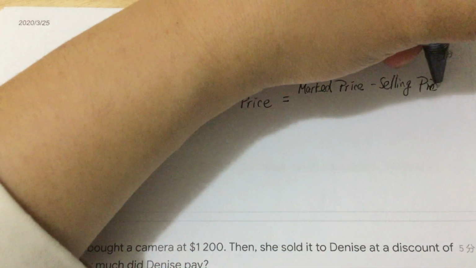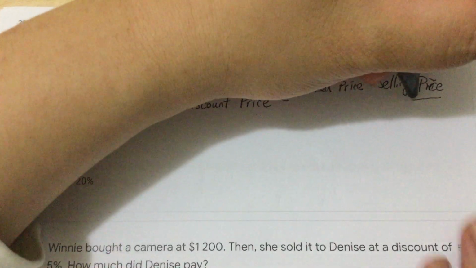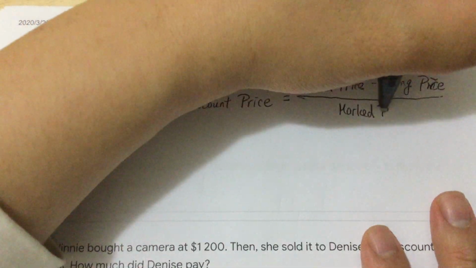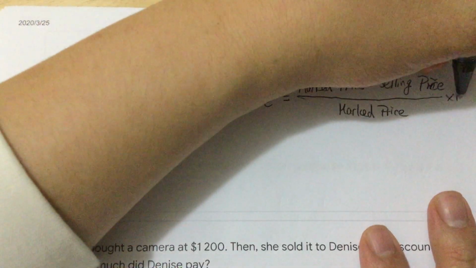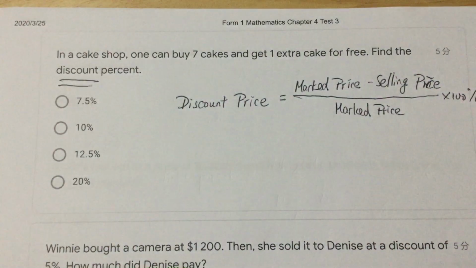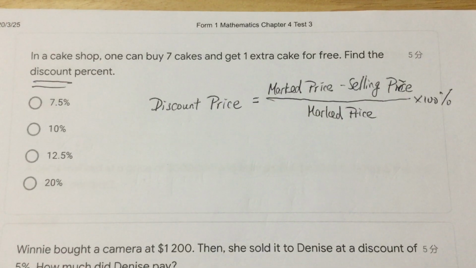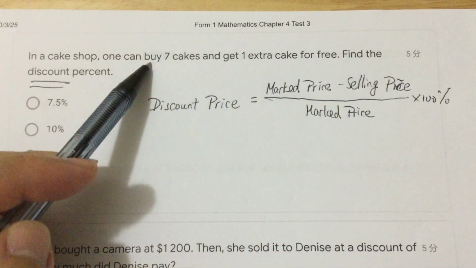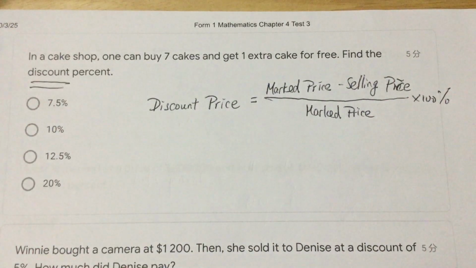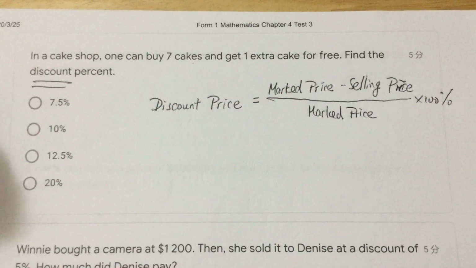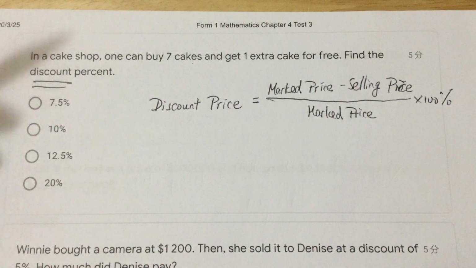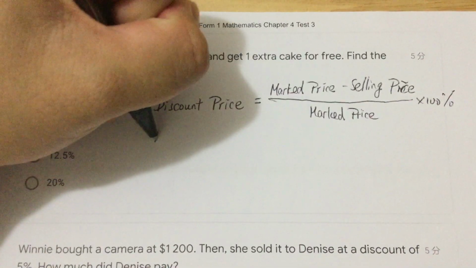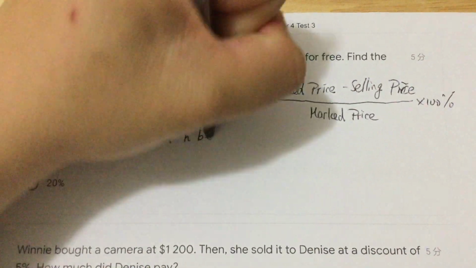Okay, every time over the older one. The older one is the mark price. So over the marked price times 100%. So you got something like this. Okay. So what is the mark price here? In case mark price means what I showed to you at the very beginning, if I want to buy 8 cakes, that means I need to pay the price of 8 cakes. So let n be the price of a cake.